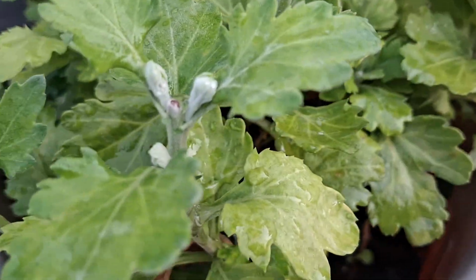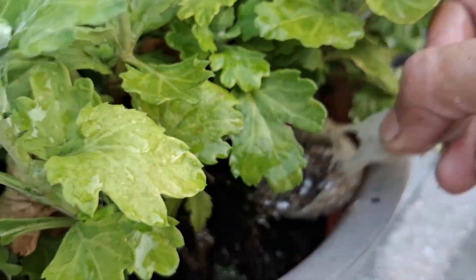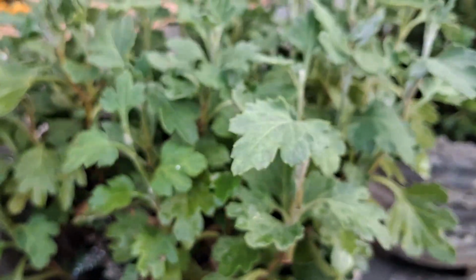Also make sure that you water this plant properly, because they absolutely dislike dry soil. So make sure that their soil is a little moist.